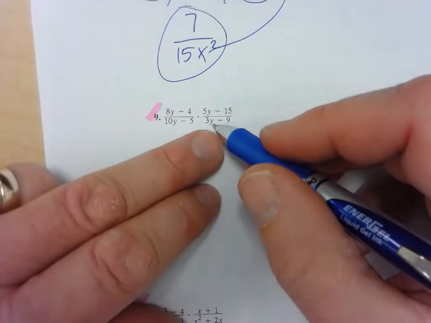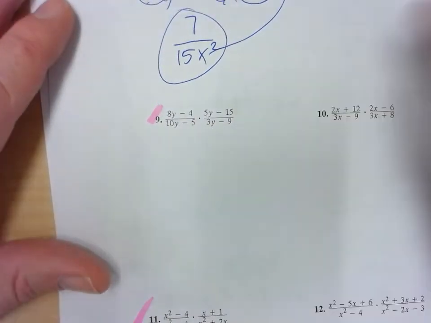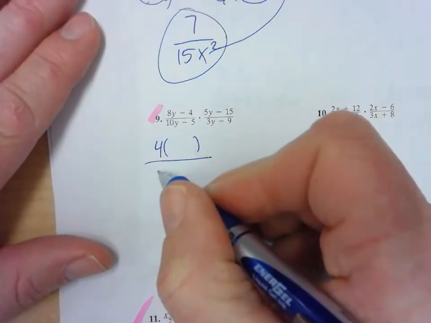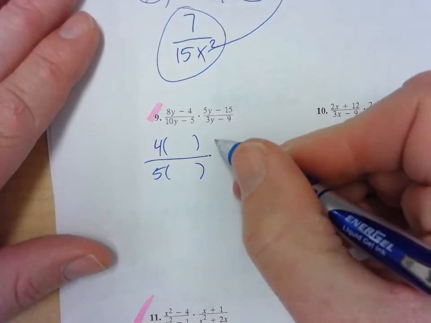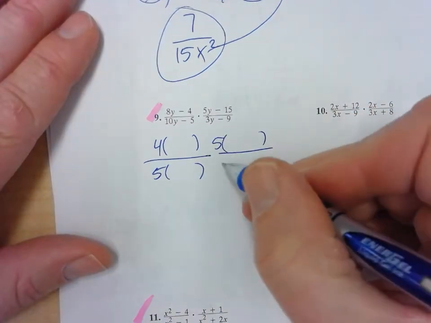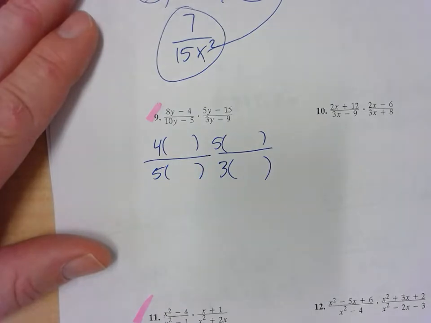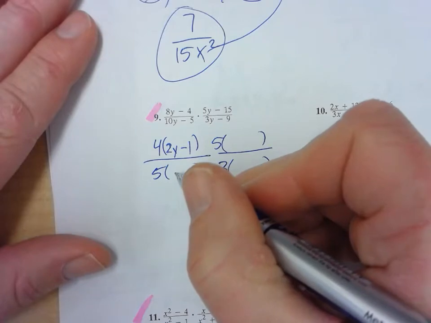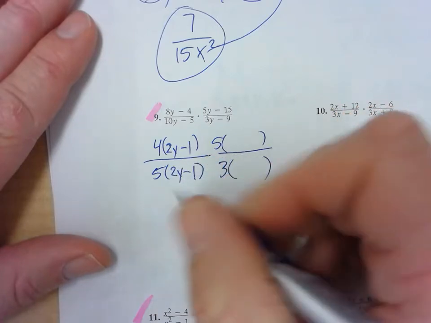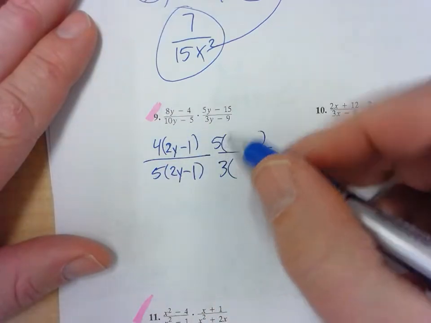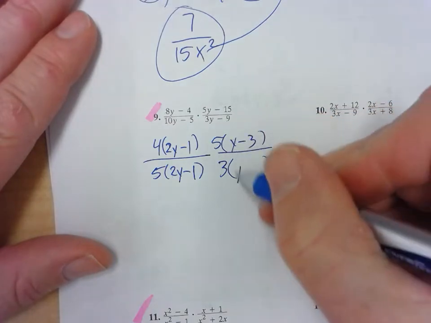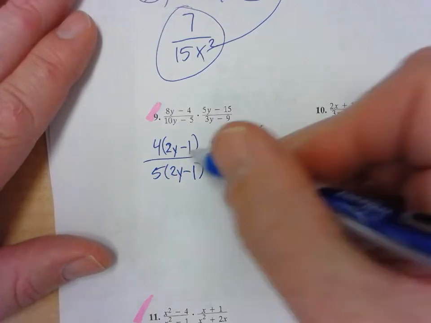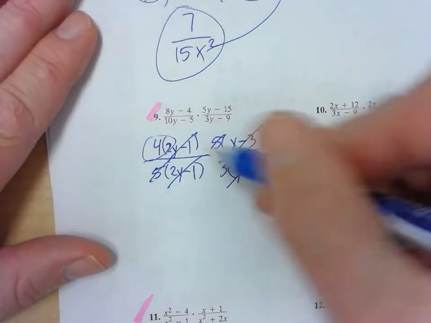The restrictions here would be, well, let's factor it first and you can see the restrictions a lot easier. So there's a 4 in common on the numerator here, a 5 in common here, a 5 in common here, and a 3 in common there. So we take those out. So what are we left with? 2y minus 1, 2y minus 1, because that makes 10 and 5. And then here I get y minus 3 and y minus 3. Hey, lots of stuff goes out. So boom, boom, boom, boom, boom, boom. 4/3.